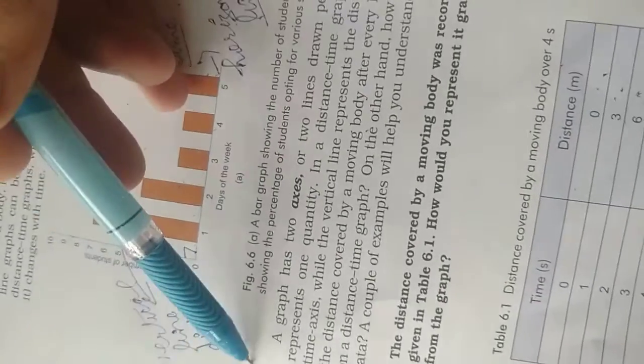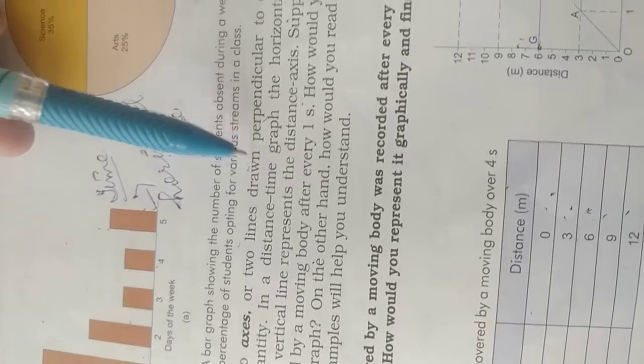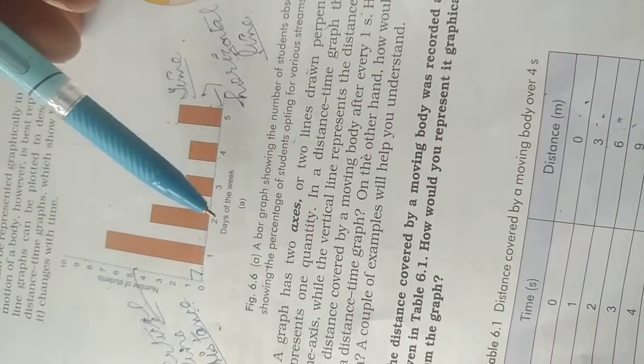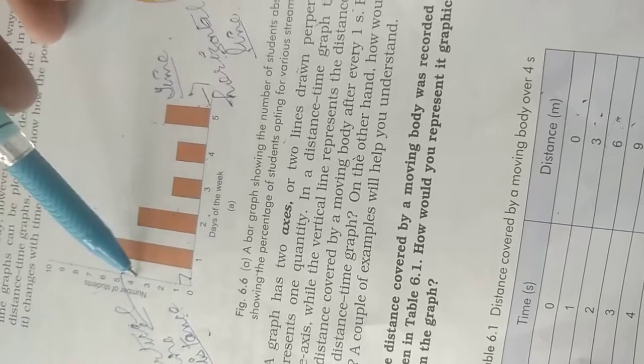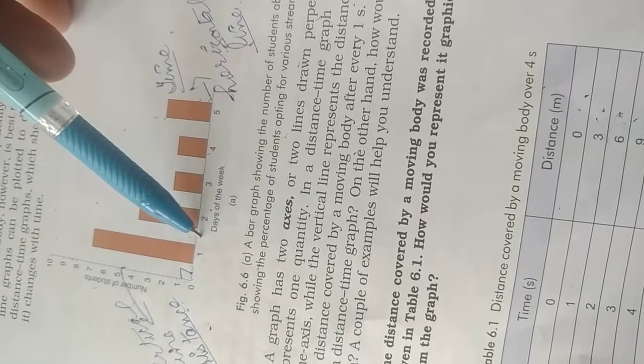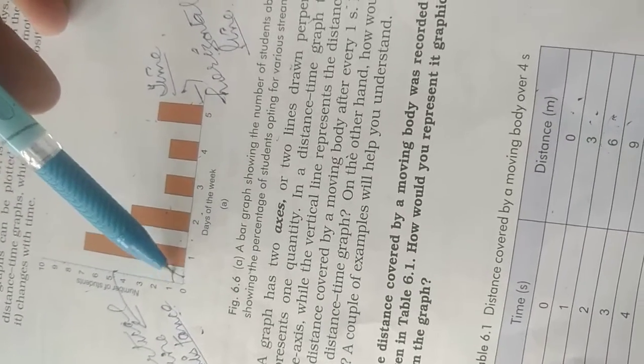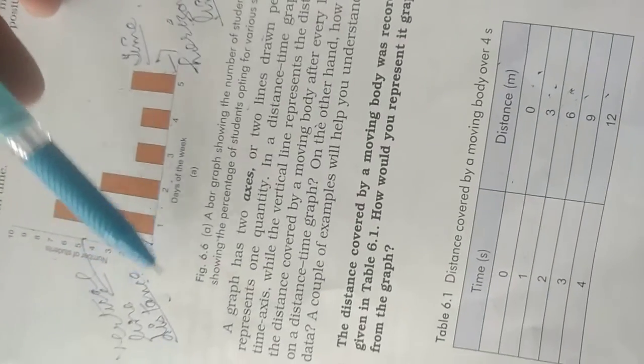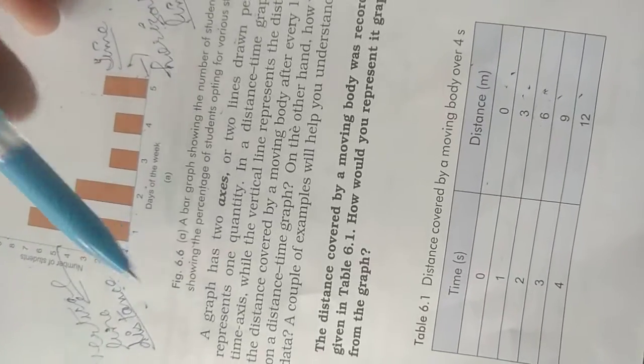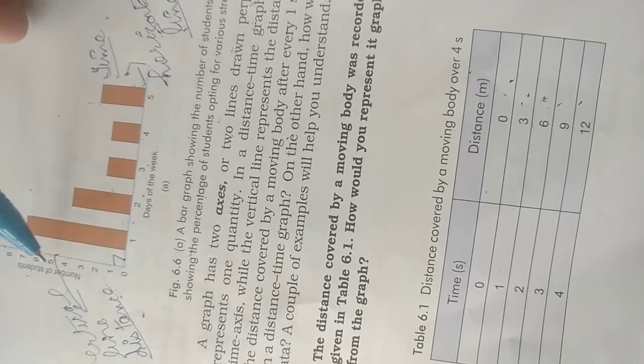A graph has two axes, or two lines drawn perpendicular to each other. One is a vertical line and the second is a horizontal line. These two lines are inclined to each other at a right angle. Each line represents one quantity. In a distance time graph, the horizontal line represents the time axis and the vertical line represents the distance axis.